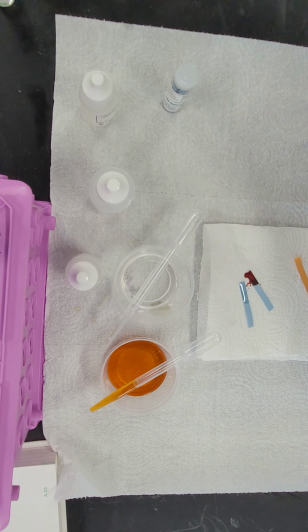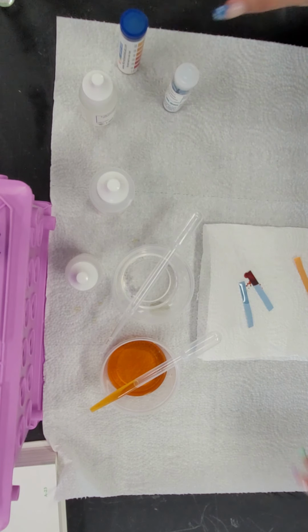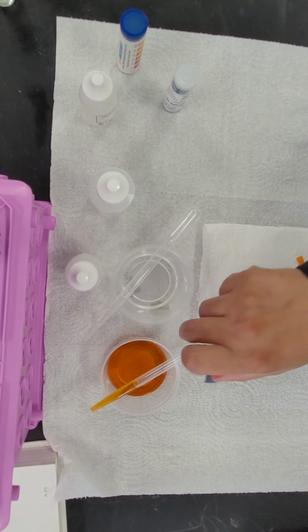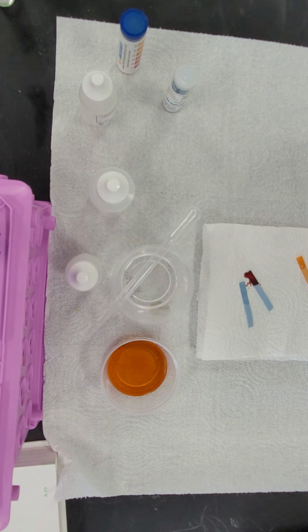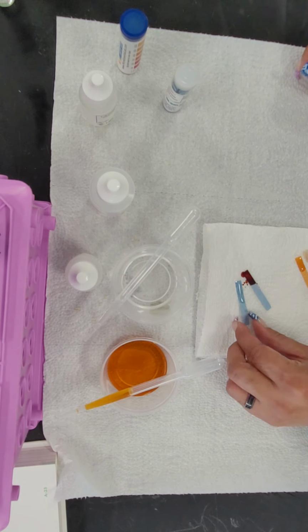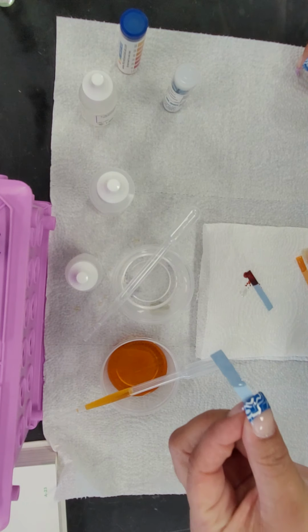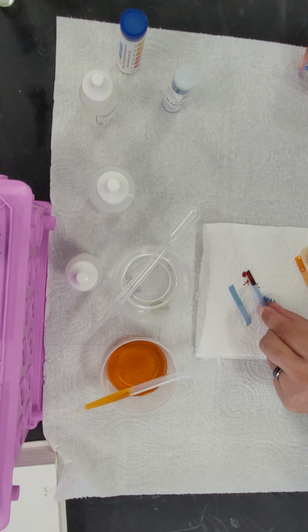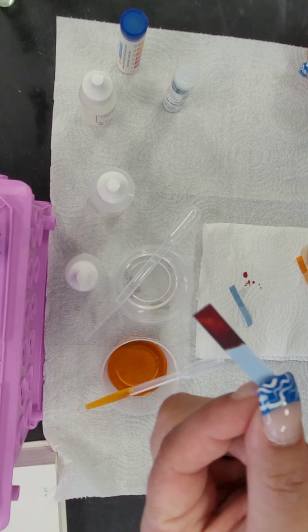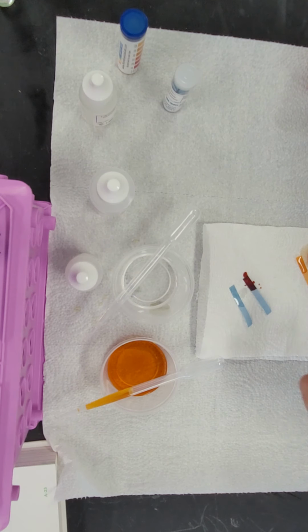So while we're waiting for that to develop, which we can kind of already see what's happening, I'm going to put a drop of substance A on my pH paper and a drop of substance B on my pH paper. Now, while we're waiting for that, if we look at substance A on the cobalt strip, we see nothing has happened. But, and it may be a little bit difficult to tell, you might see a little bit of a pinkish there, but it didn't only turn pink, it turned almost a blood red.